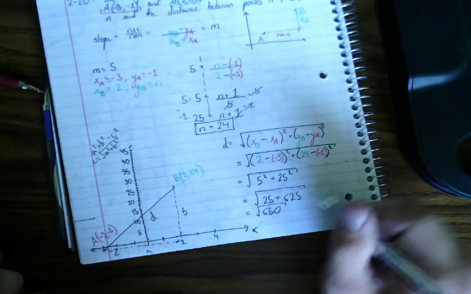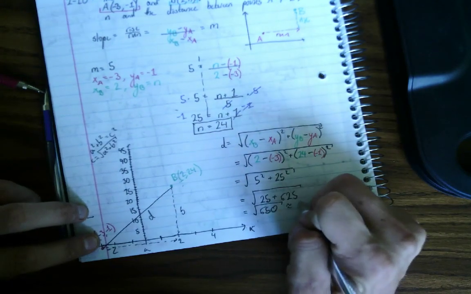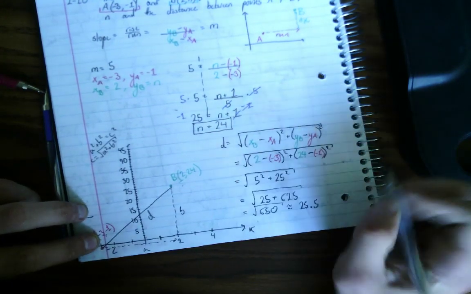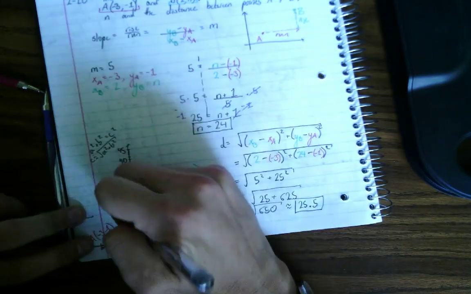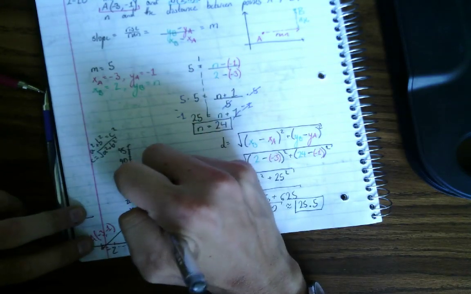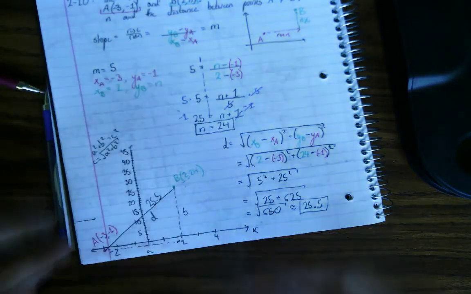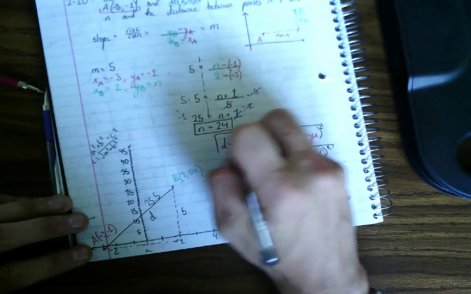And it turns out this is about 25.5. So this distance is about 25.5 units from A to B, given this distance formula right here.